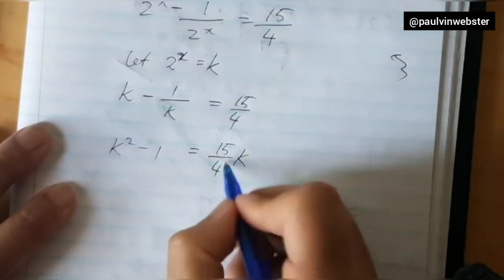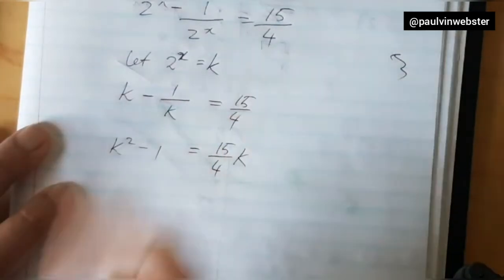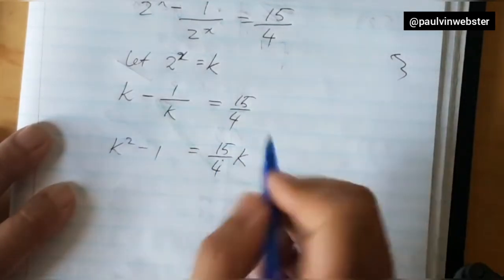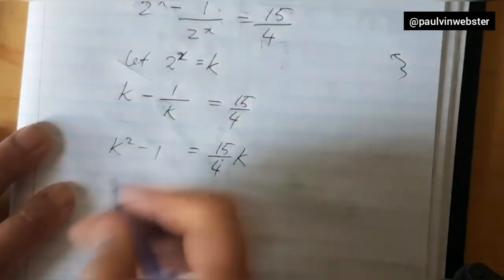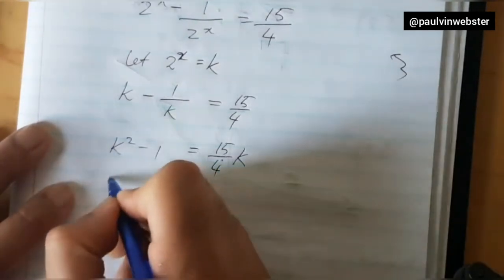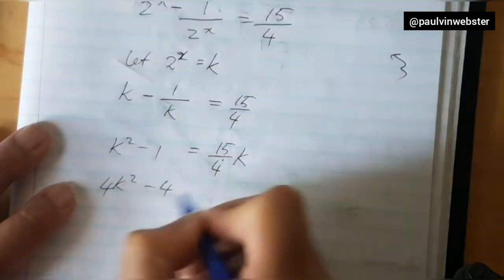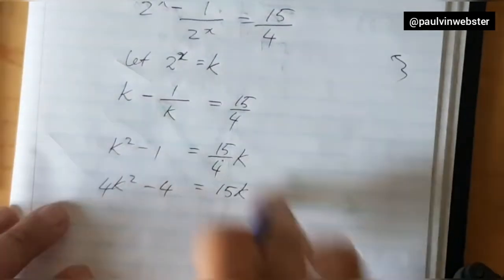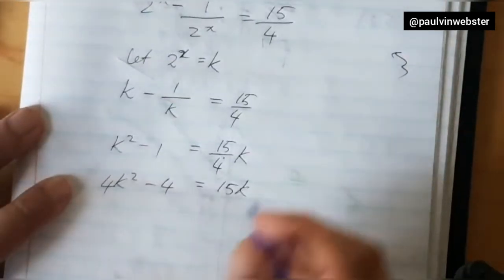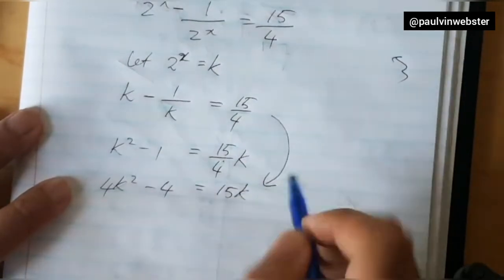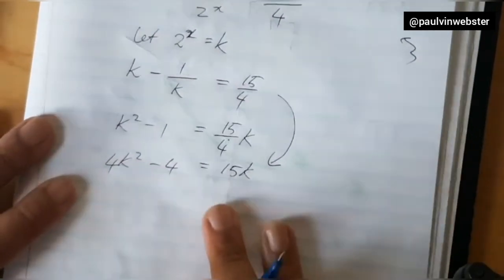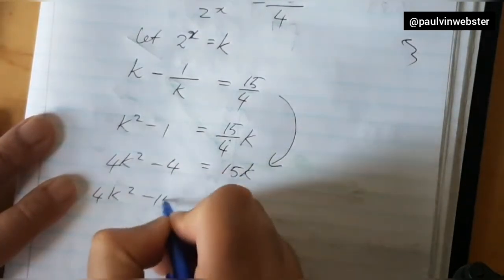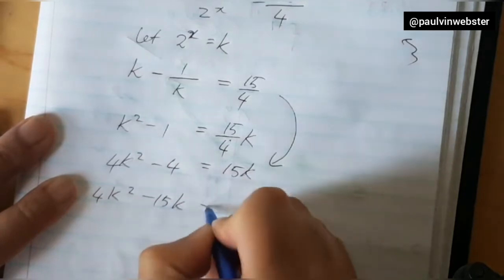Now I'm also going to multiply by 4. Remember, you can do both these in one step. I have to multiply this side by 4, so that the 4 and the 4 on the right side can cancel, and I need to multiply this also by 4. So it's going to be 4k squared minus 4 equal to 15k. Remember, you can do this in one go. You don't have to do this extra step. You can go straight from here to that point. That means we're going to get 4k squared minus 15k minus 4 equal to 0.